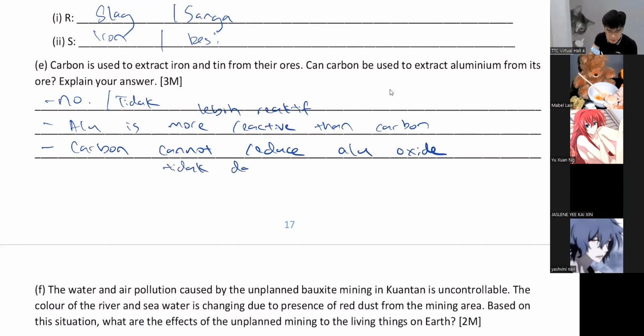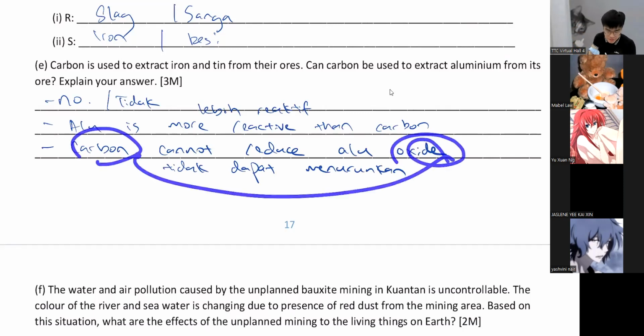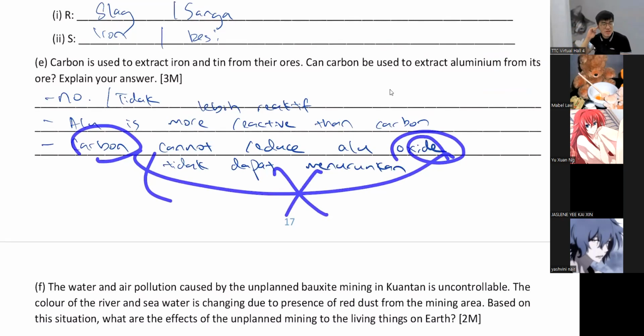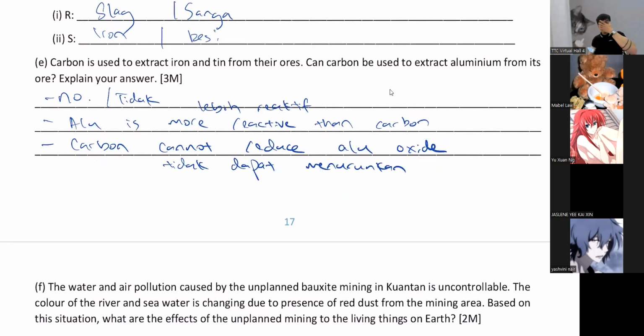Tidak dapat menurunkan. This thing cannot reduce, that means to rampas the wife away. Carbon cannot rampas this wife away. Cannot. Because carbon is not good looking enough.